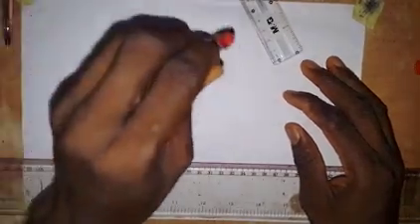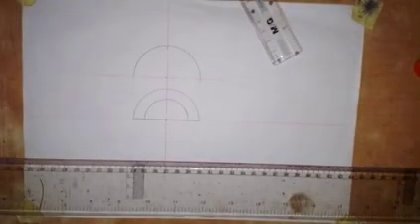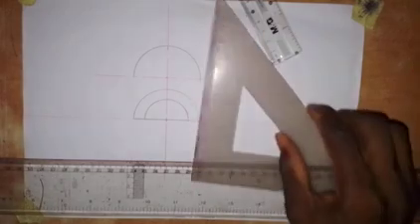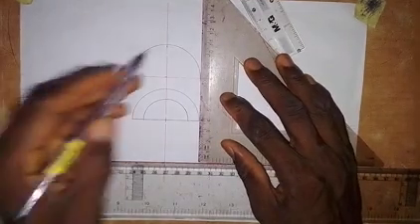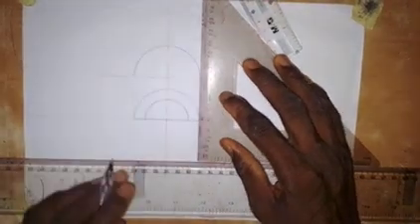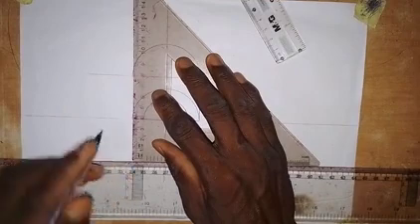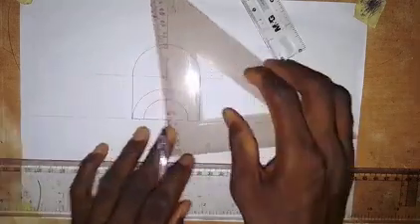Okay, so I want it to be more visible. So we have the semicircle here now. The next thing that we are going to do here is that I'm going to complete this as a vertical line. So we join it together with this, and then we also join this together with this. Okay, so we have it like this.